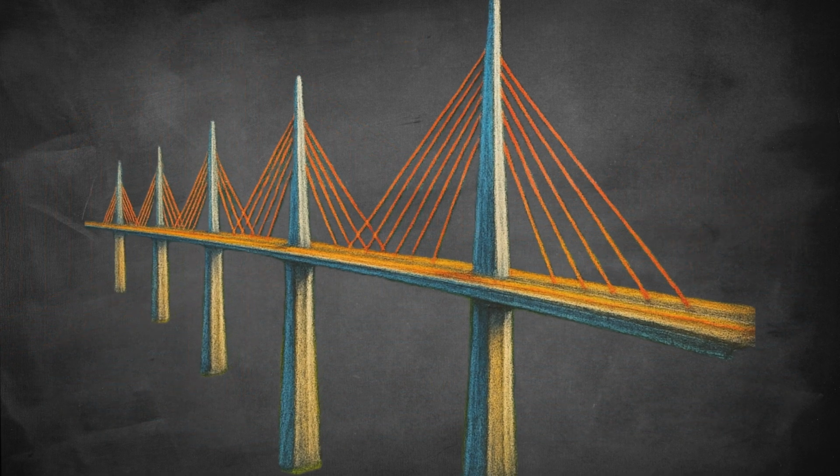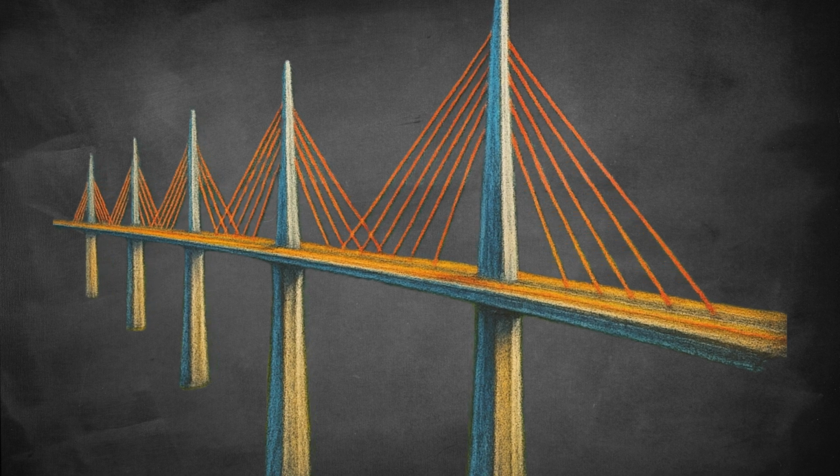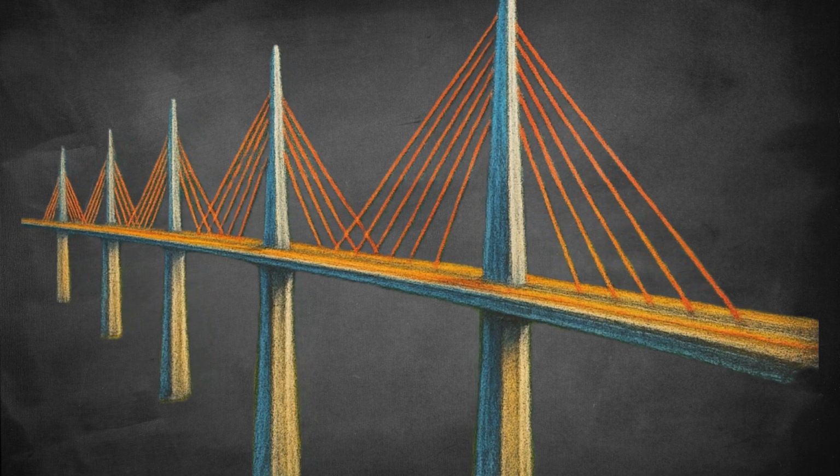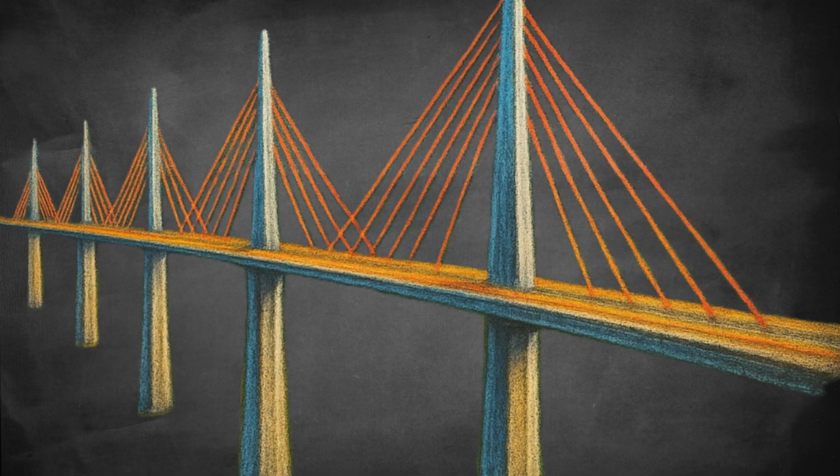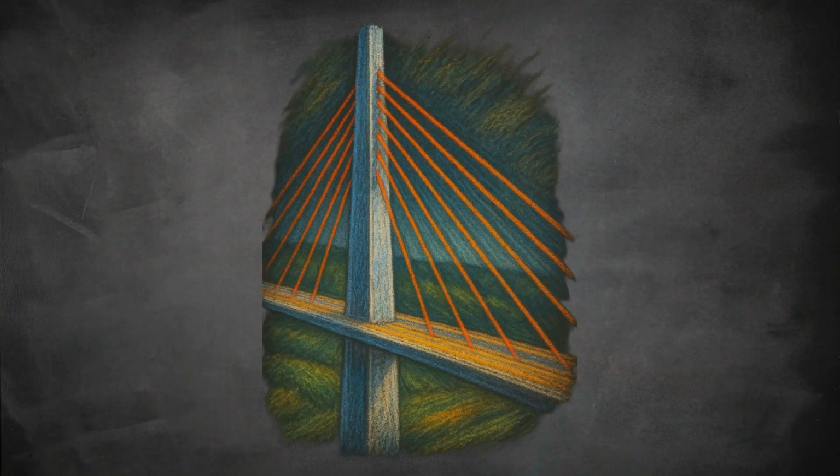Cable-stayed bridges are a newer innovation. Instead of hanging from a single cable, the deck is directly supported by cables that fan out from towers. Each cable acts as both tension element and stabilizer, making these bridges lighter and more efficient.